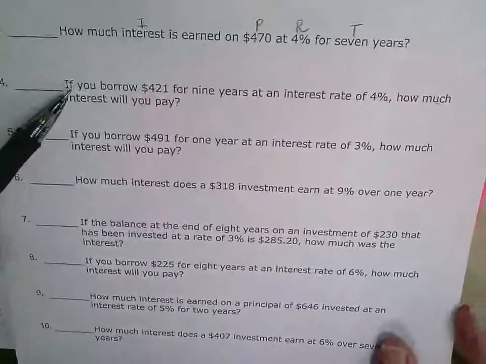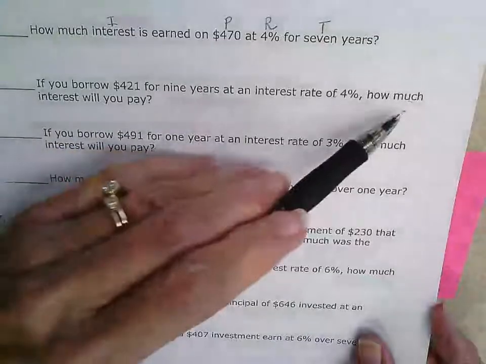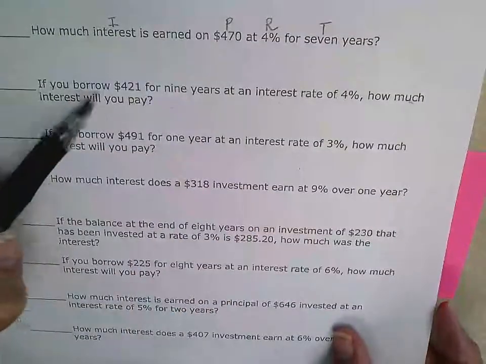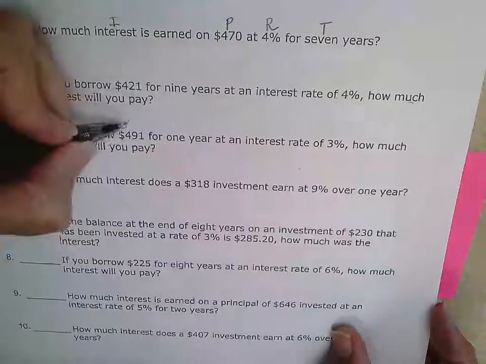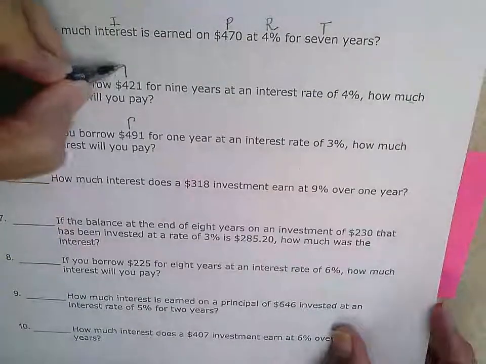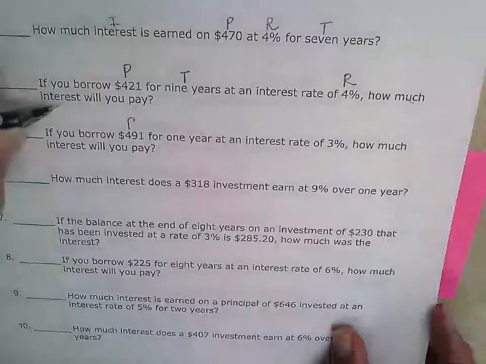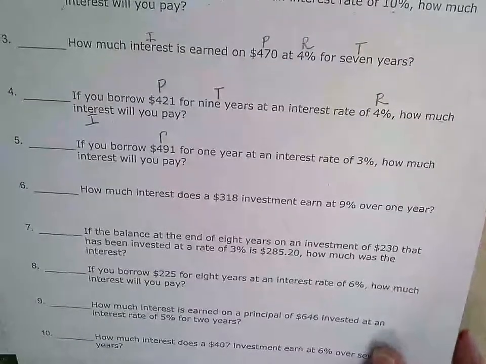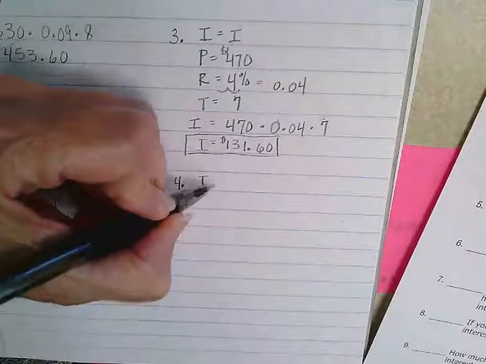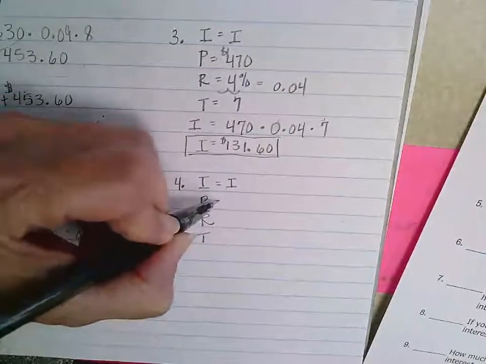Number 4. If you borrow $421 for 9 years at an interest rate of 4%, how much interest will you pay? So this is our principal, this is our time, this is our rate, and we're trying to find our interest. So that's number 4. PRT.